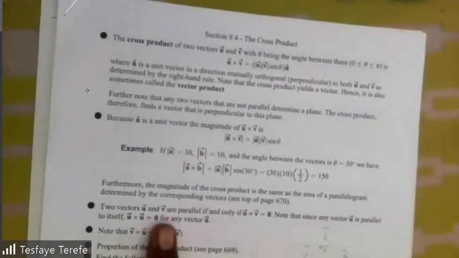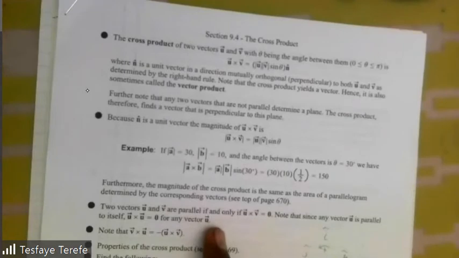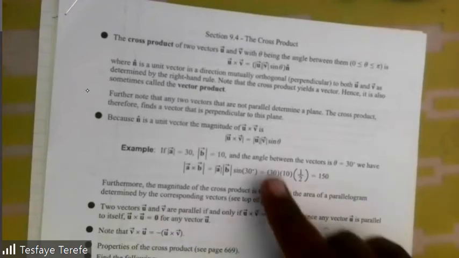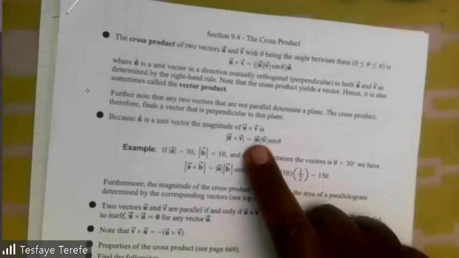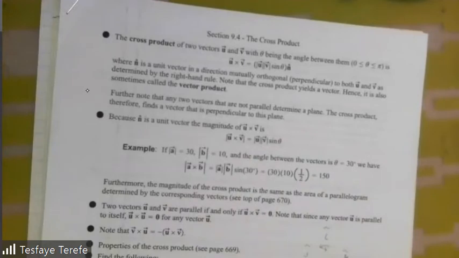Two vectors u and v are parallel if and only if the cross product of the two is equal to 0, because sine of 0 is 0, although these lengths are not 0. So if they are parallel, it is 0. Note that since any vector u is parallel to itself, that means u cross u is always 0 for any vector.